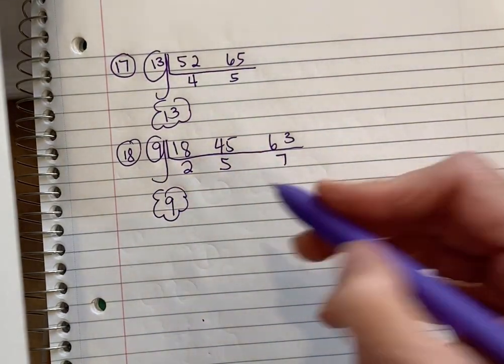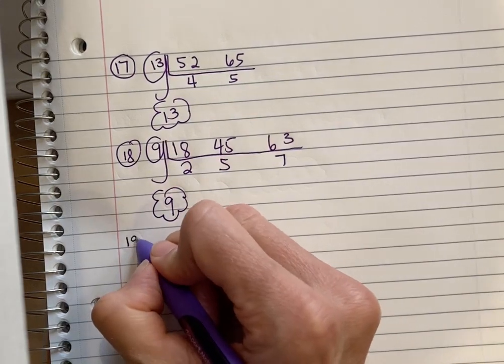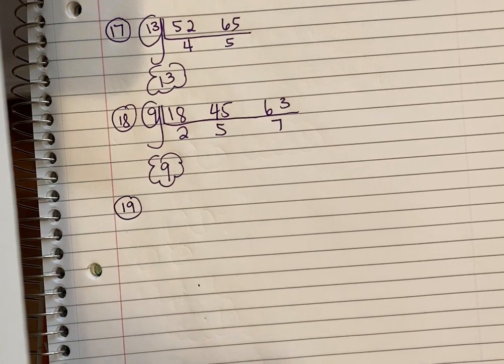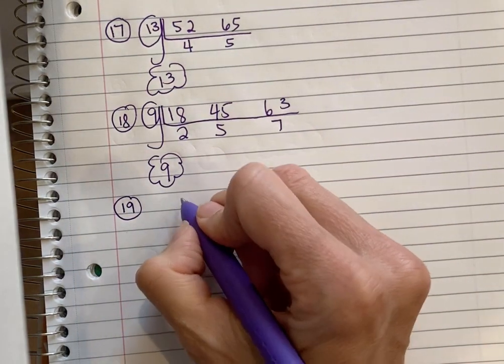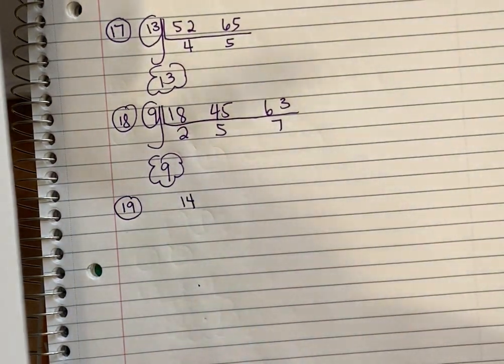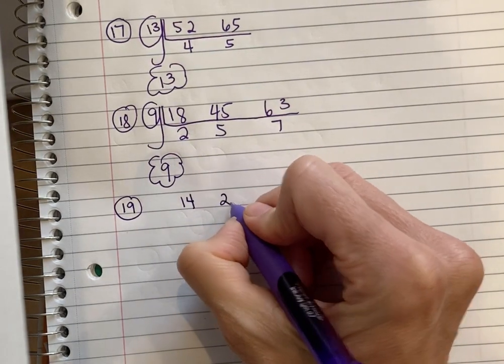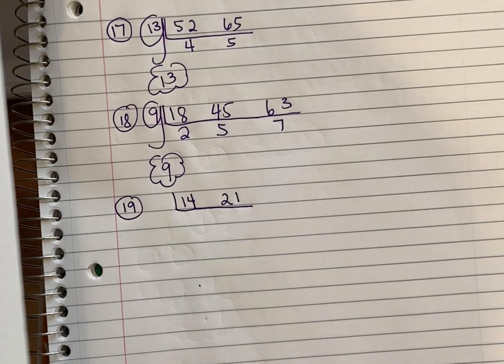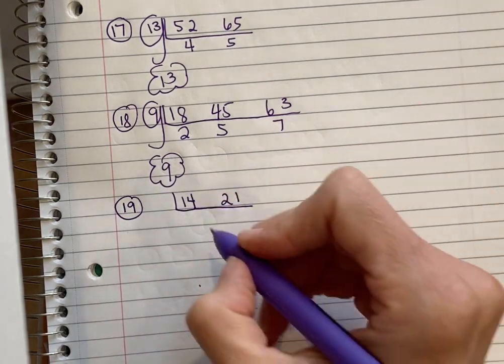Okay? All right, the rest we're gonna show LCM. So 19. Again, we're gonna choose any method. 14 and 21. So listing multiples is fine if you're given small numbers, but I think that it can become really cumbersome when those numbers get really big. So I'm gonna show you the ladder method again and how it works for LCM.